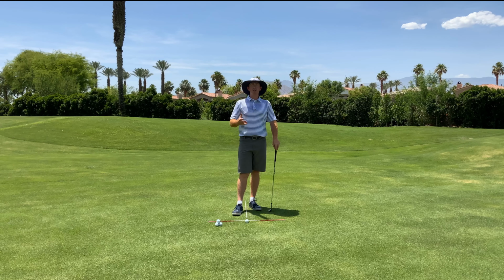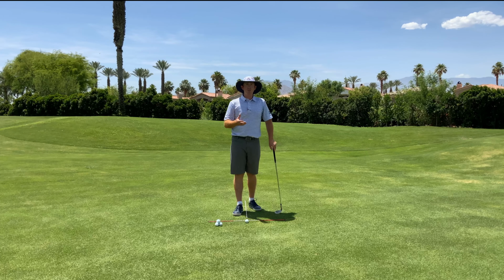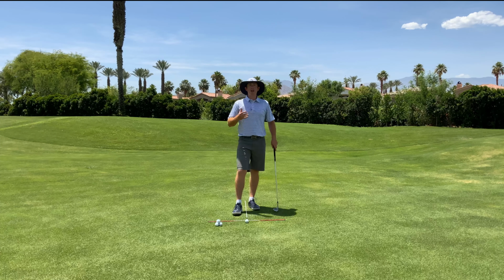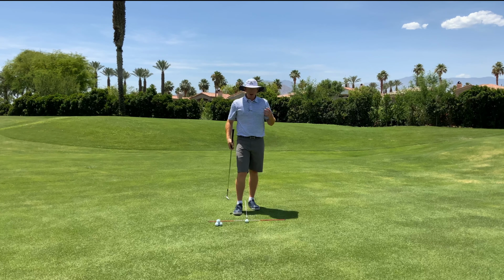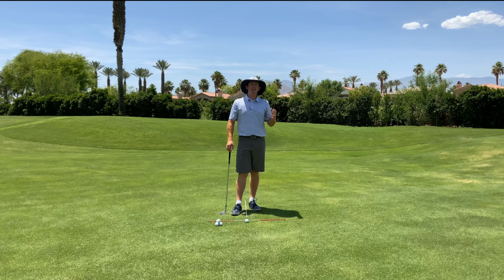Well, if we talk about course conditions, and in particular firm course conditions, tight lies, firm sandy areas, we want a relatively lower bounce angle. This will help decrease the club's ability to dig in, or have the leading edge of this club dig into the ground. For softer course conditions, what we would like to see is more of a mid to high bounce profile.